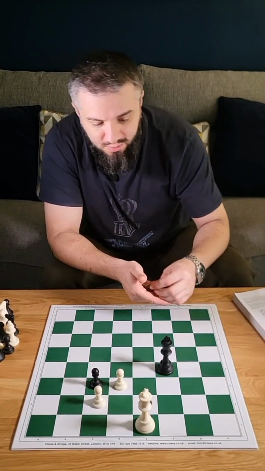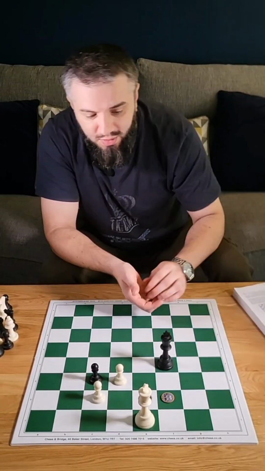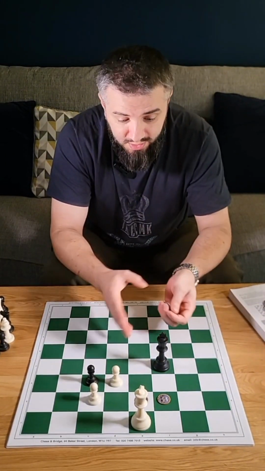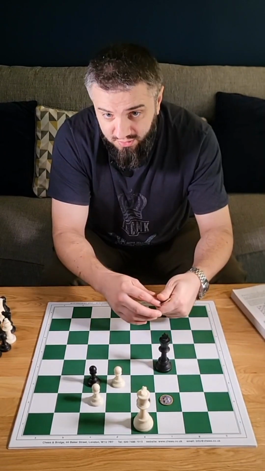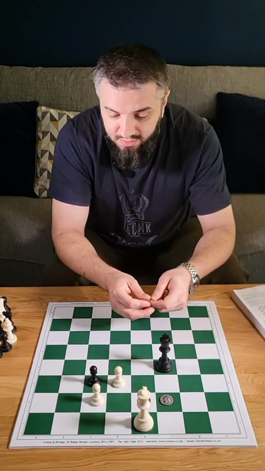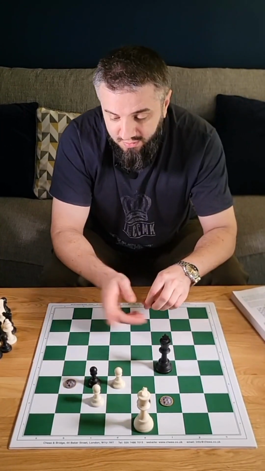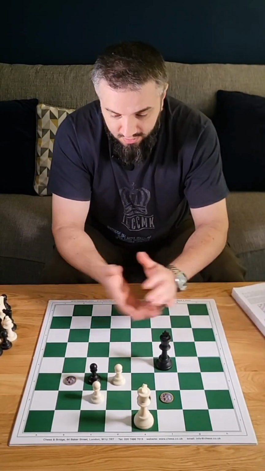We have a key square on e2, and another key square on f2, and black needs to find a way to prevent white from accessing those key squares. Once white's king does that, black is totally lost. Another key square will be on b3, because if white manages to get on b3, again, there's no way we can avoid losing the game as black.